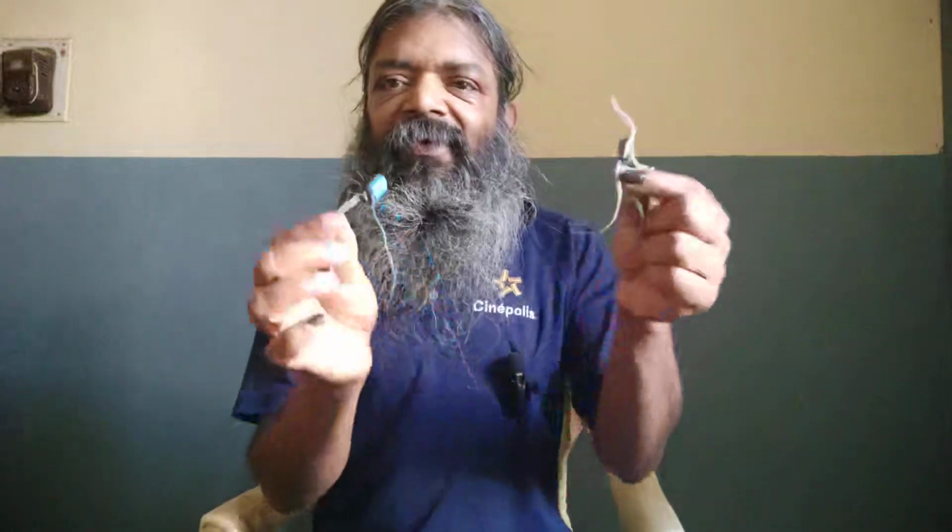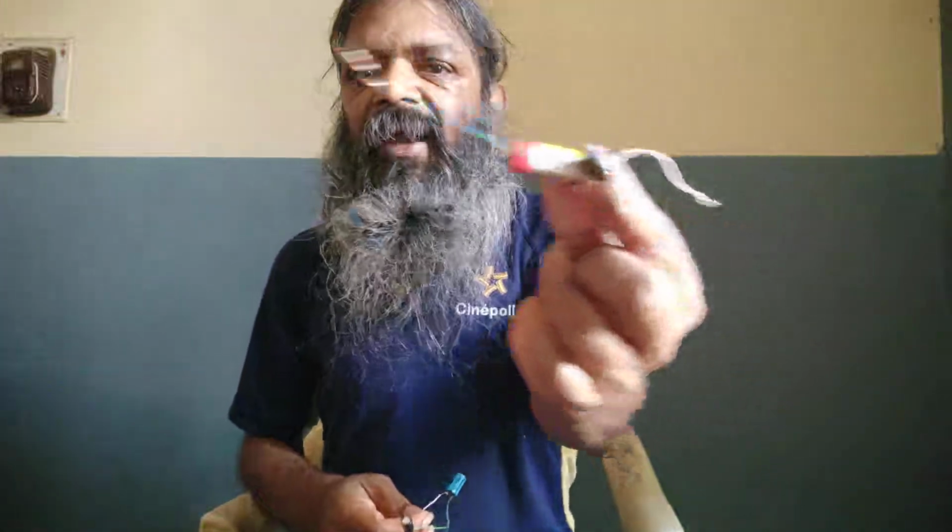I have another capacitor, and this capacitor is 330 microfarad at 25 volt. So I have taken two capacitors, not required, one is enough. So these are the two capacitors, and then this is the small lithium ion battery.